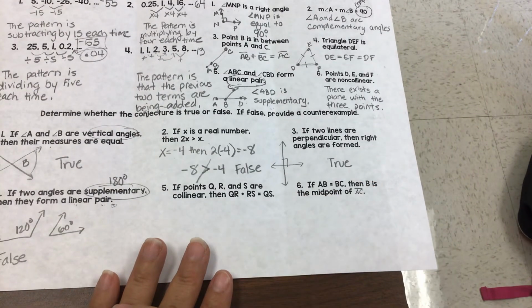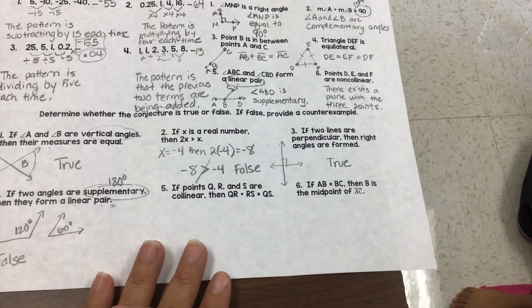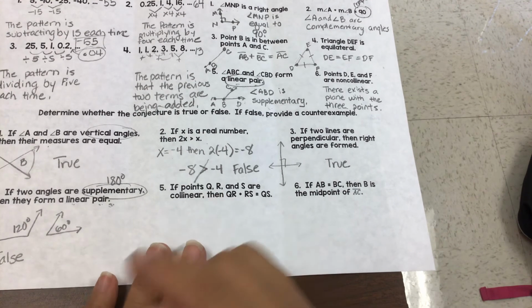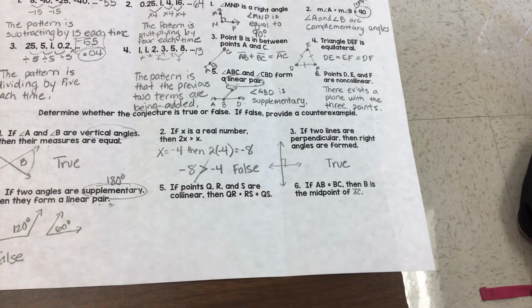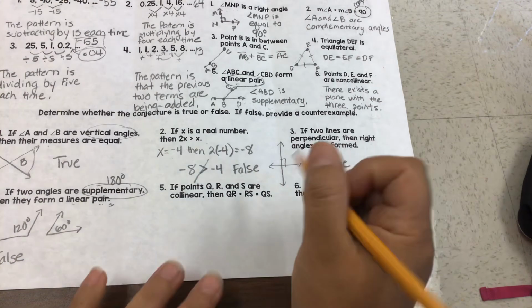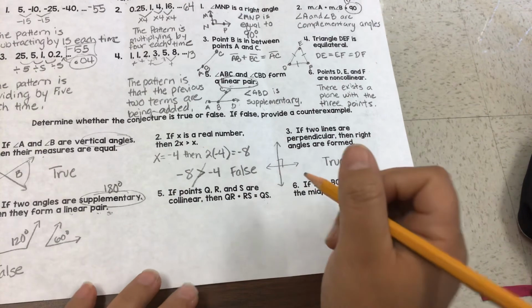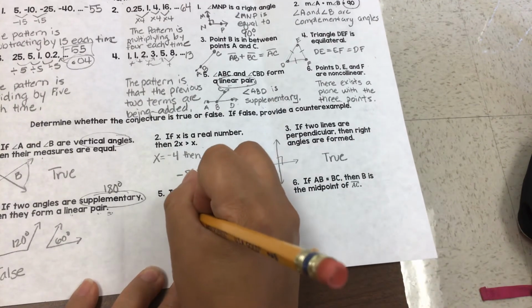5. If the points Q, R, S are collinear, then QR plus RS equals QR. So sometimes the statement when they give it to you in reverse is true, but this statement is false. Let me tell you why it's false.